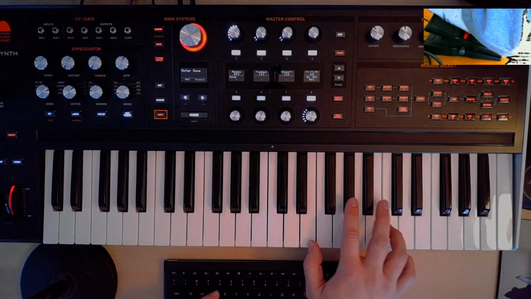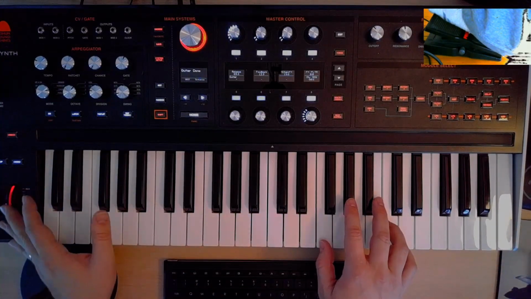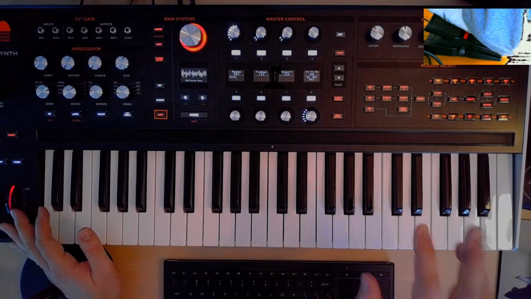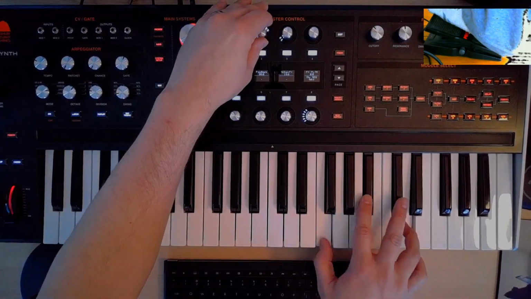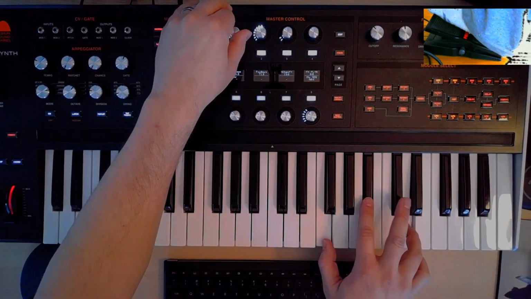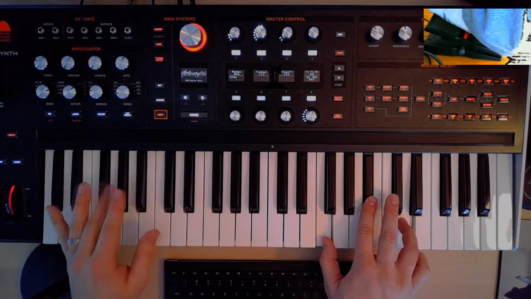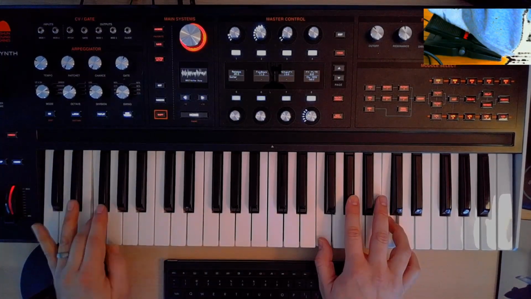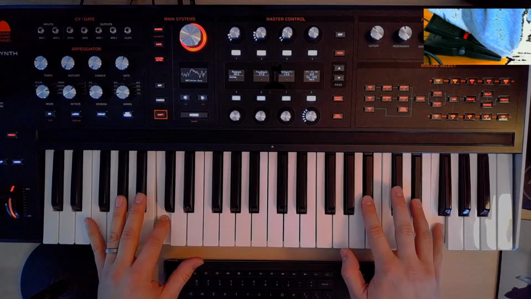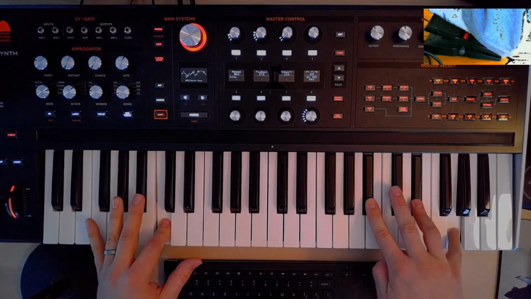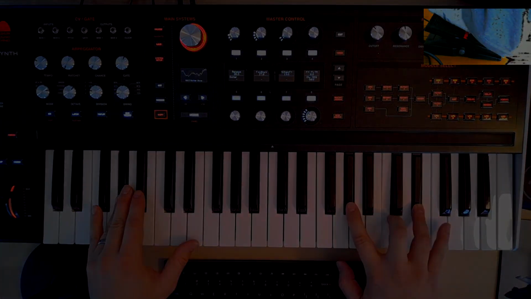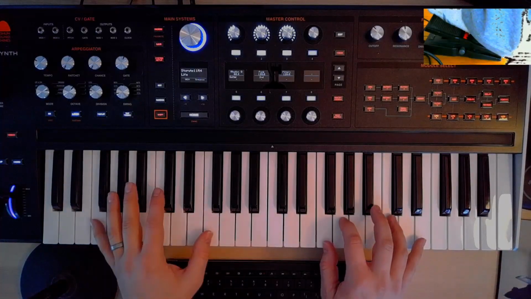Pretty simple patch. It's a nice rhythm patch for using a guitar rhythm in a track. Another sequence, Storyteller for Life.